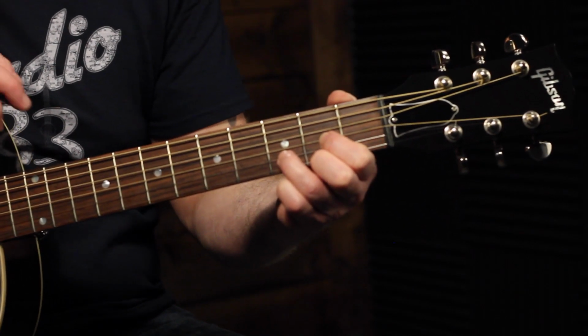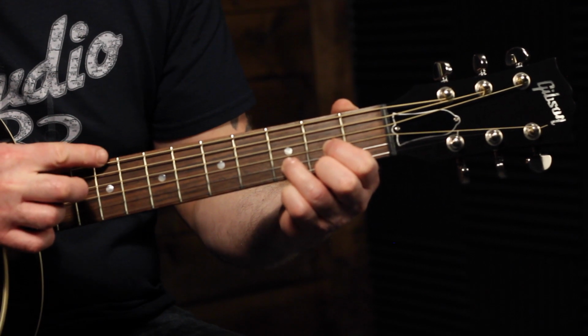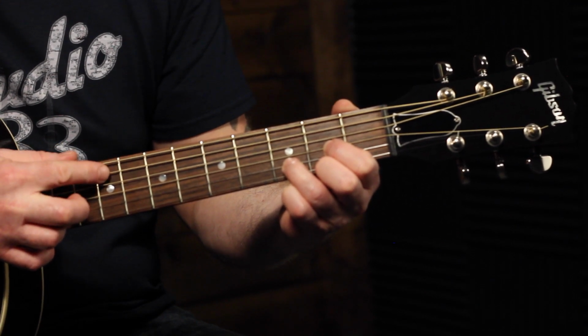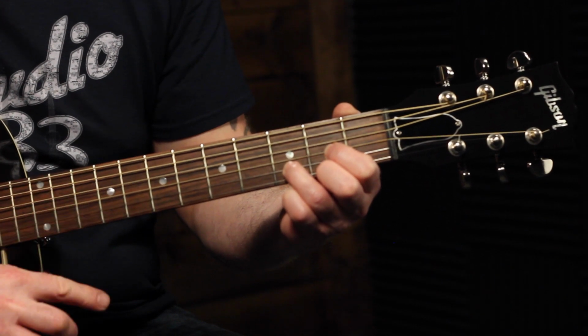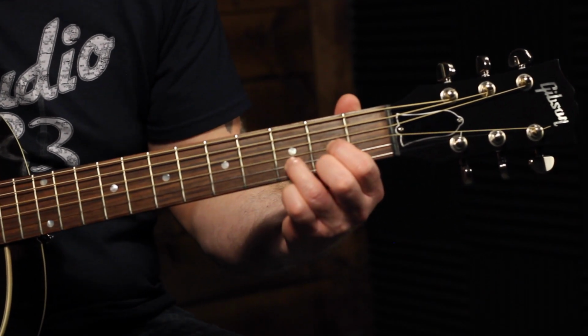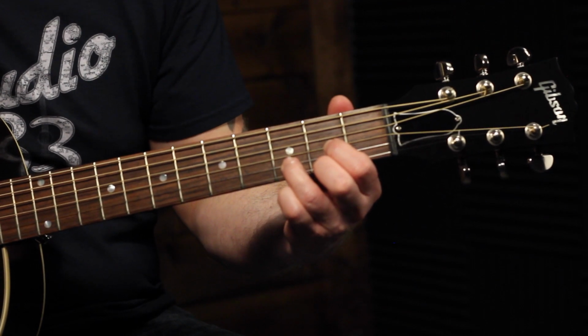And for this chord, we're going to play from the D string down. So we're going to try and skip over the E string and the A string. You don't really want those ringing during this chord. So from D down, it gives you that D chord. So that sounds like that.